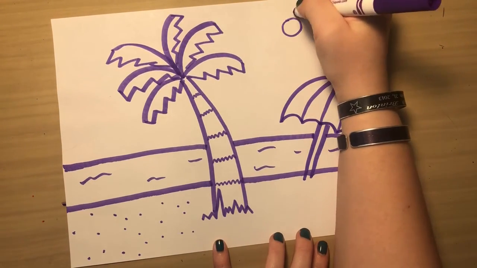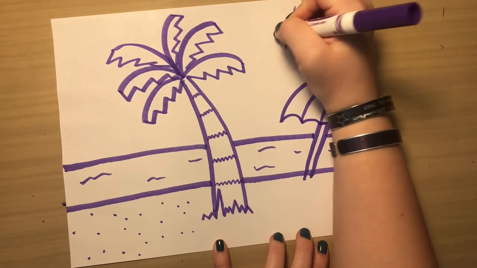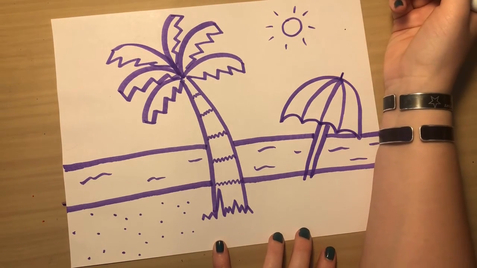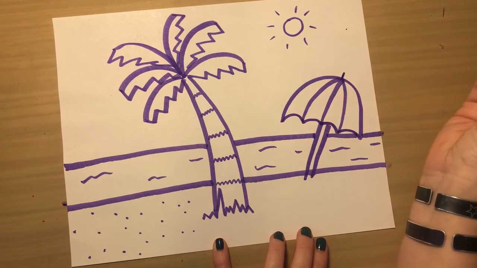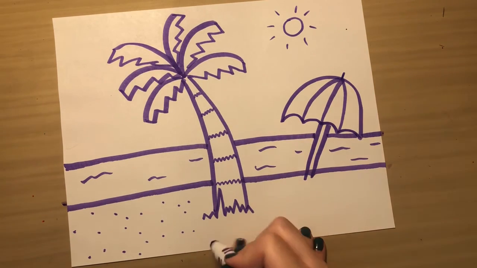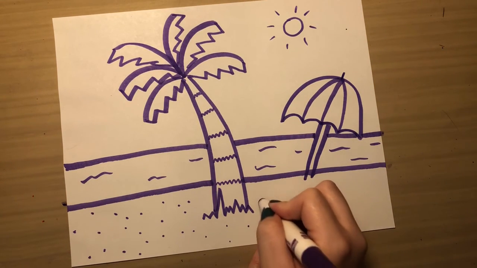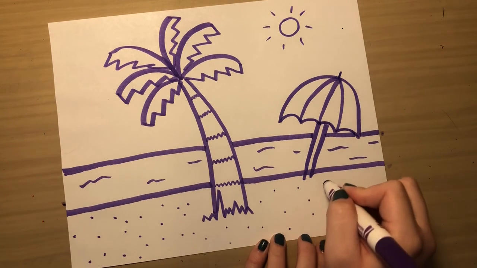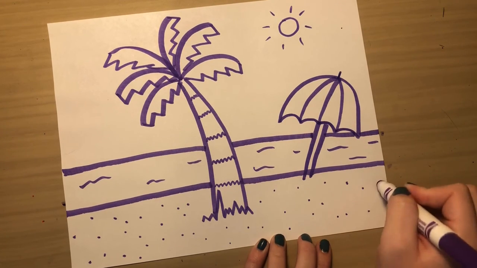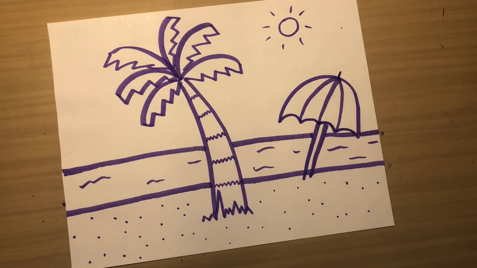Maybe add some details in the sky. My circle, straight lines making a sun. You can make it a moon, nighttime, you can make it a sunset, whichever you like. Finish off my freckles for my sand. And there you have it.